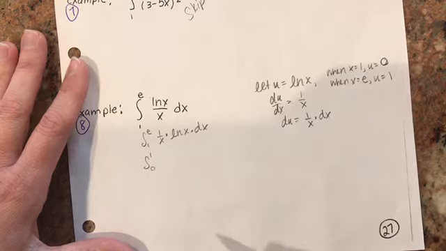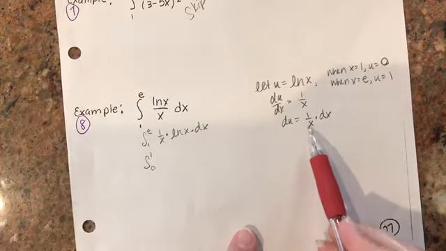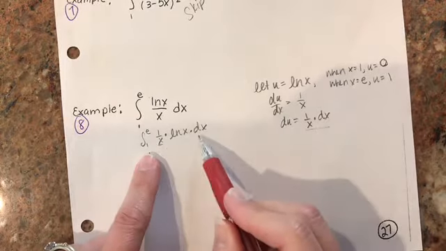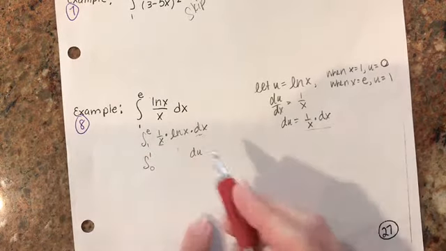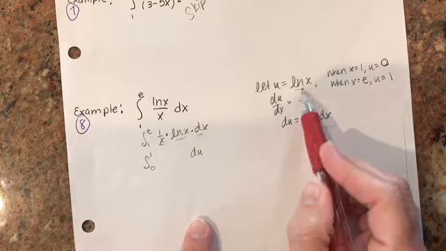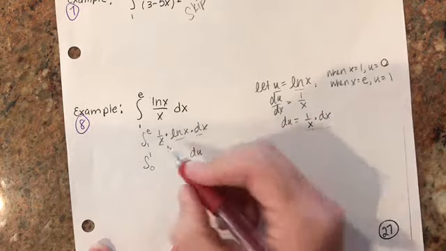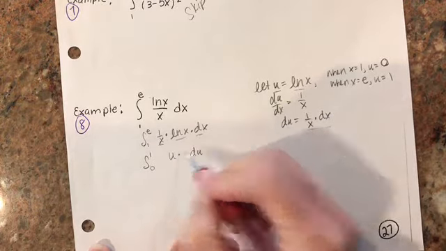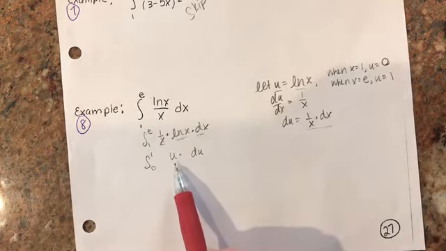Okay, let's go ahead and sub everything in. This 1/x dx gets replaced with du. The natural log of x gets subbed in with just u. So u times du. Okay, well this is easy.